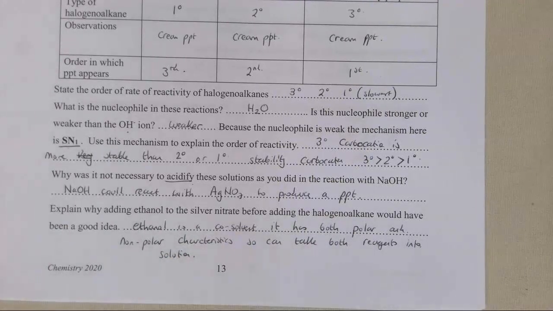Probably don't need all of that, but I'll write it anyway. So ethanol is a co-solvent, and we quite often use it not as the reagent, but just simply to get the two components to mix.